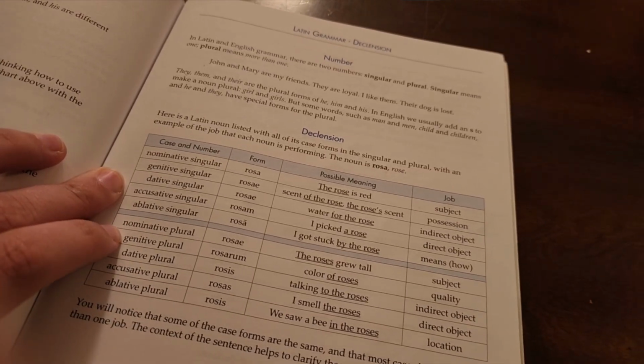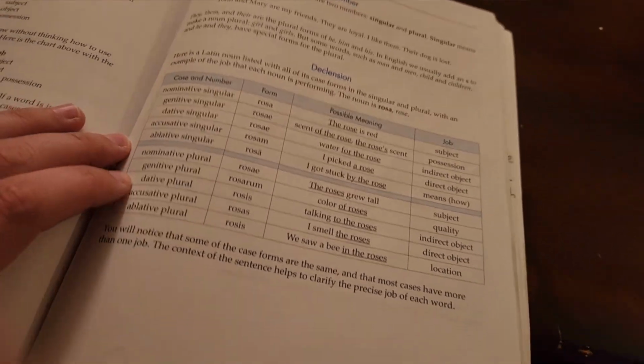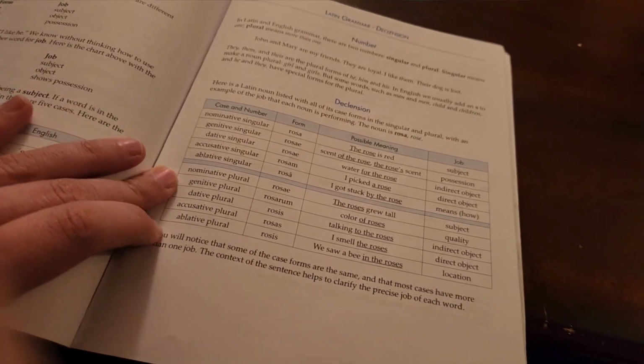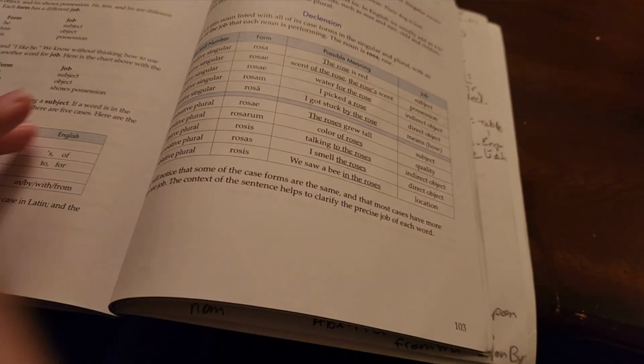End of text. Oh, it was like reading on this side. I'm so sorry, I totally don't know how to do this. But it was talking mostly about declensions.